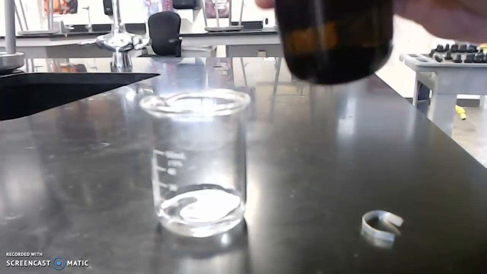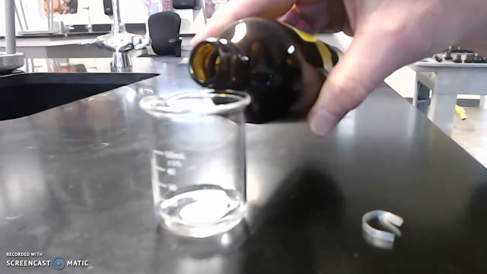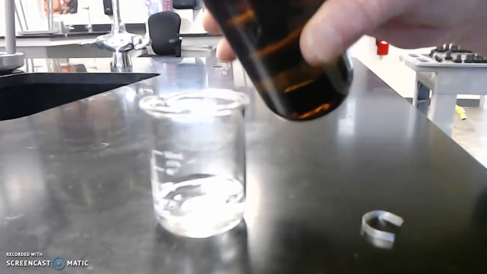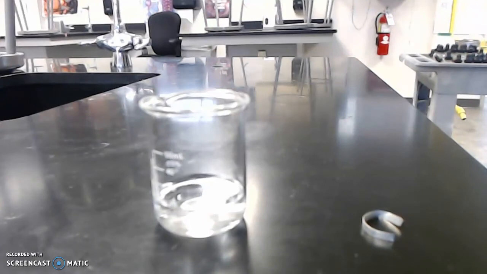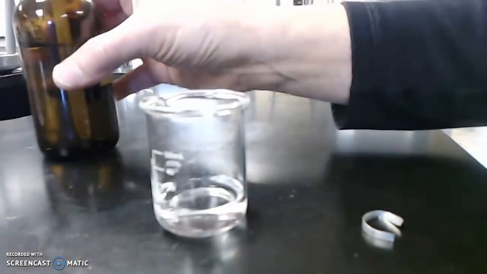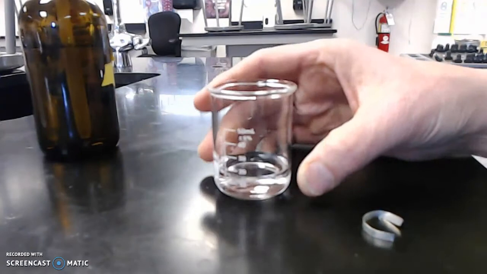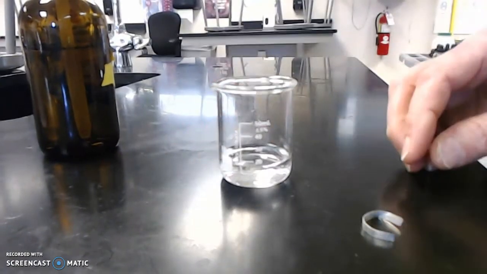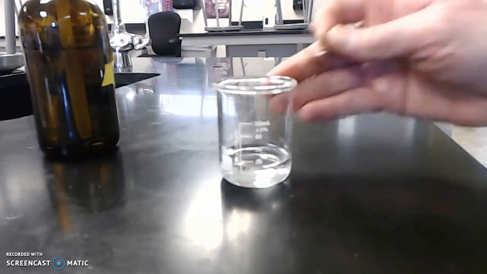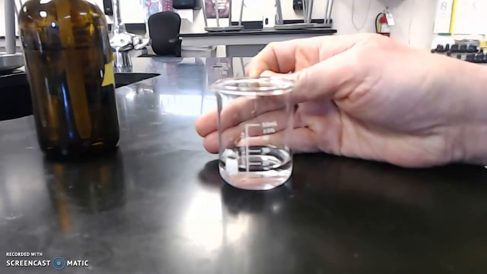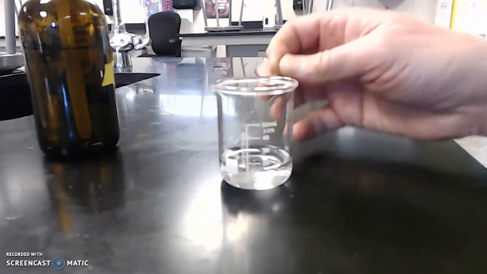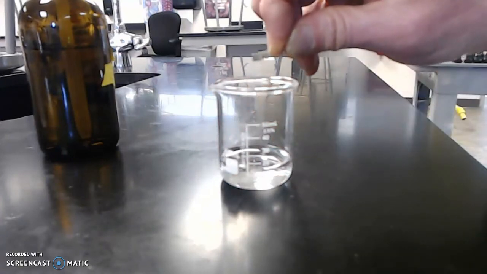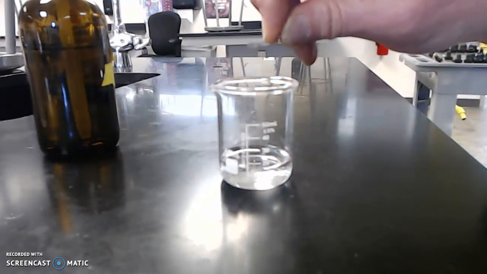But I'm thinking I would like a little bit more hydrochloric acid in the beaker. All right, so now let's combine them together. I wish this camera would focus better. There we go. I'm just checking on focus, whether we can get it to go any better. All right, here goes the magnesium into the hydrochloric acid.